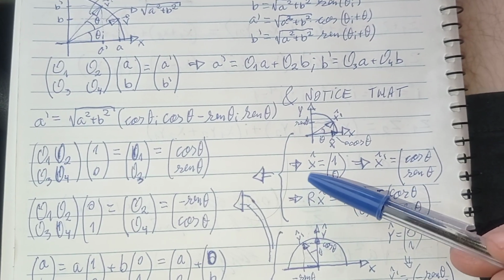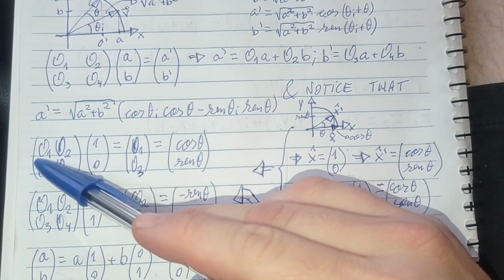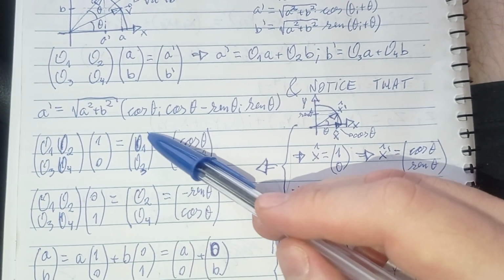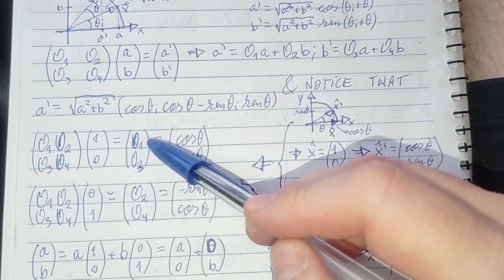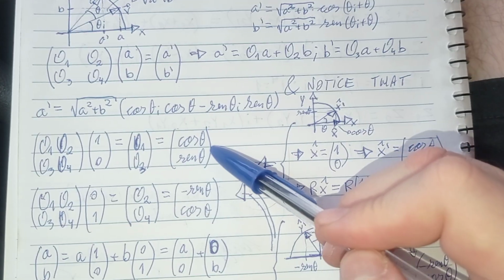This gives us the following, that the matrix of rotation times x hat is going to give us O1 and O3, cosine, sine.